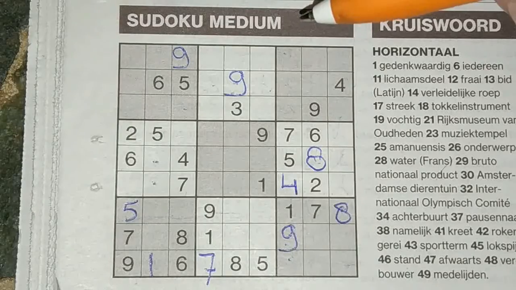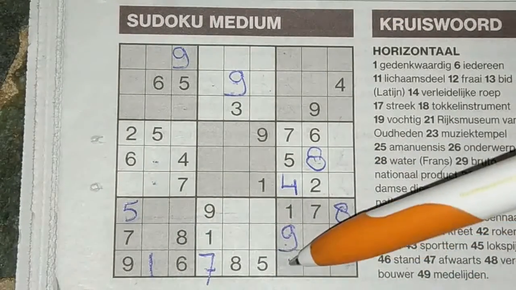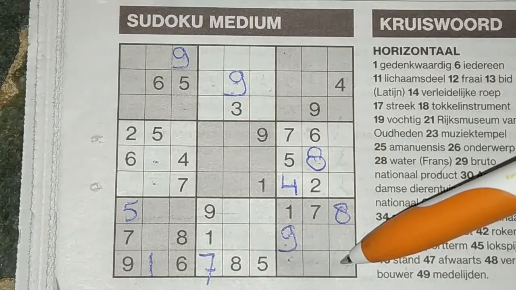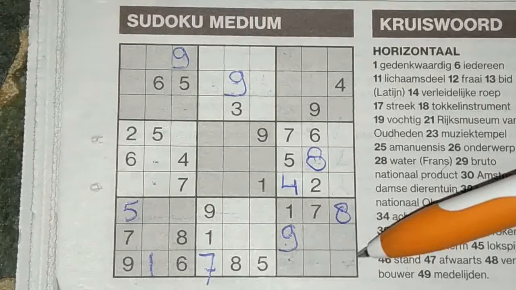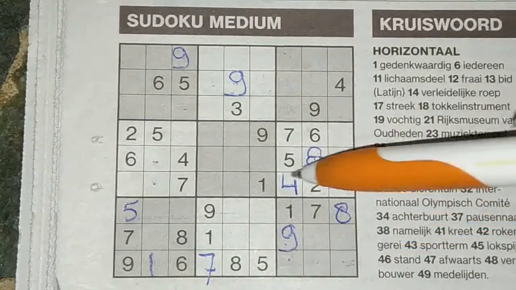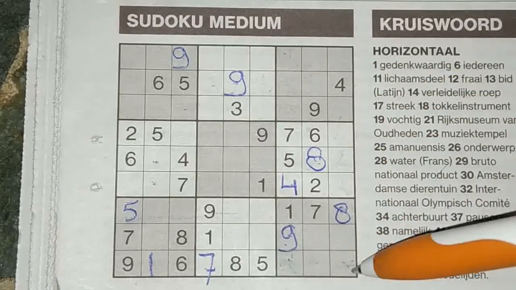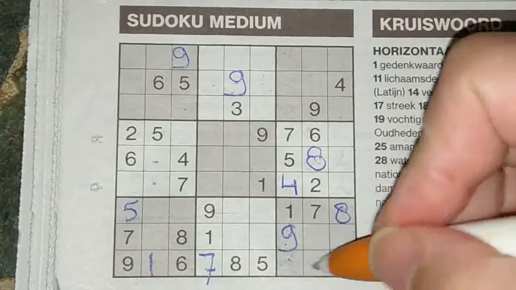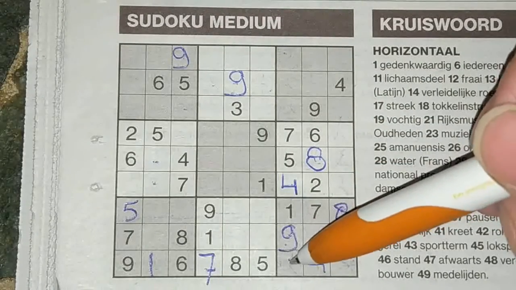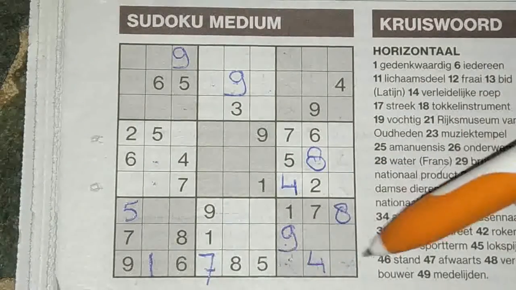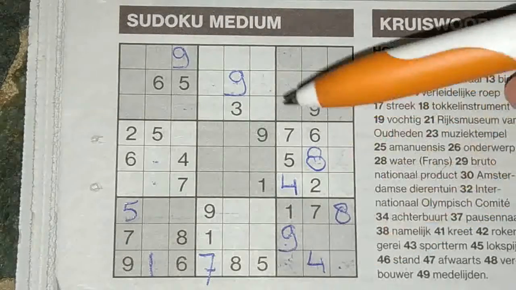Then in the last row, we have 3 missing numbers. The numbers are 2, 3, and 4. I see here 4, so no 4 there. I see there 4, so no 4 here. Only place for the 4 should be here. So we have now a pair, the 2 and the 3, the 2 and the 3. I cannot fill this yet, need to wait.